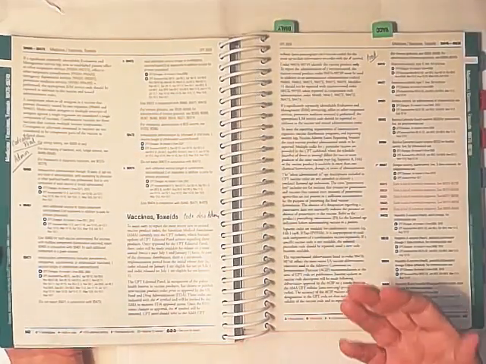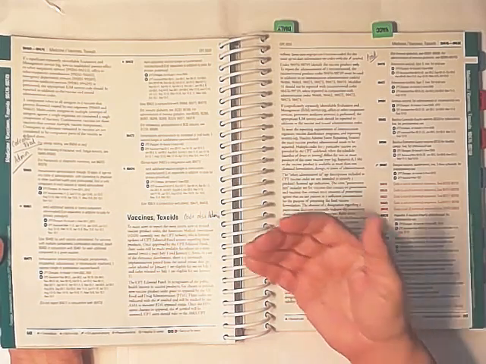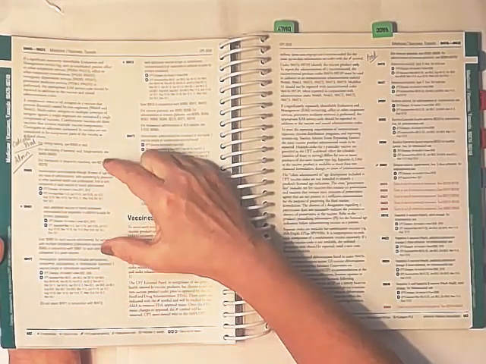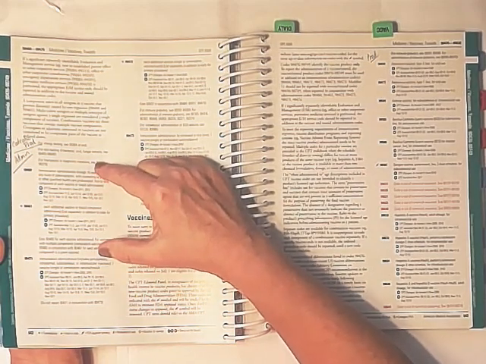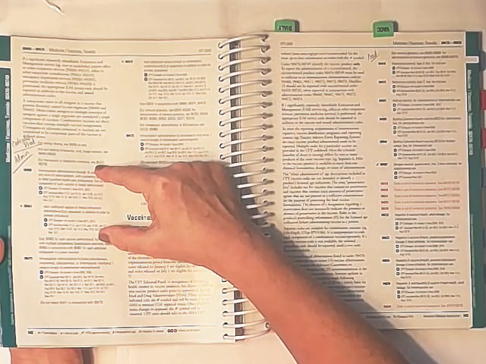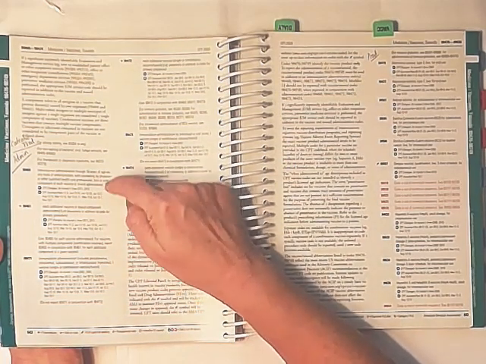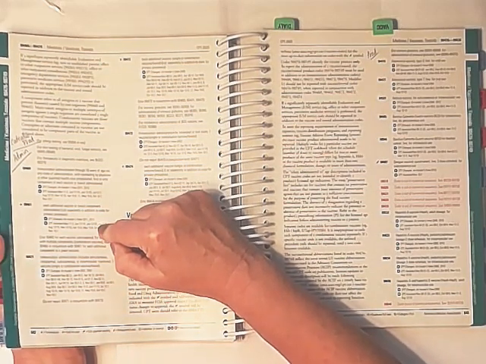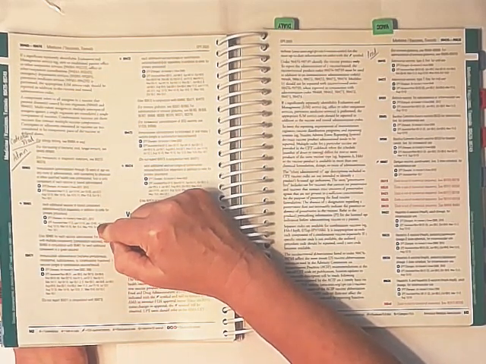This next section is your vaccines for kids or adults, administration codes. What's critical to these codes here is 90460 and 90461. These are administration codes if there was counseling done for the vaccines.